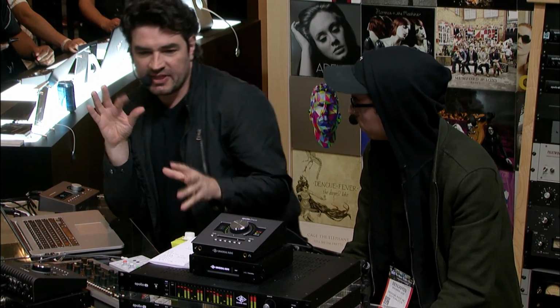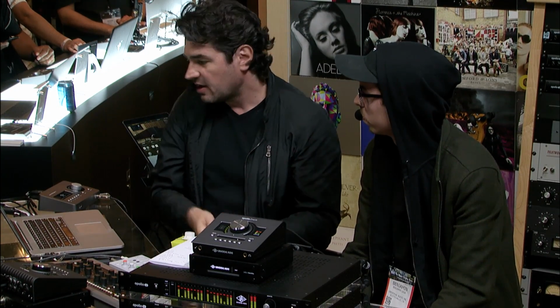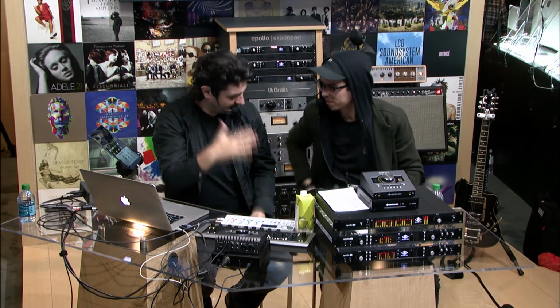So these are a few of the techniques that Grieves is using to make the track sound the way it does. We could be doing this for hours and hours and hours, but we can't because we're at NAMM and our feet hurt, right? Thank you, man.